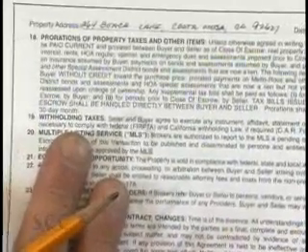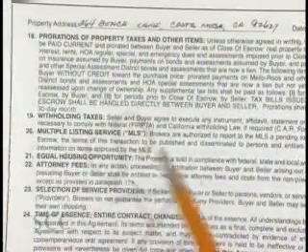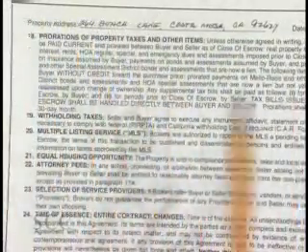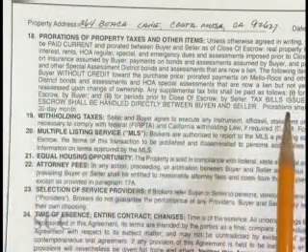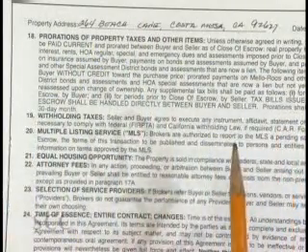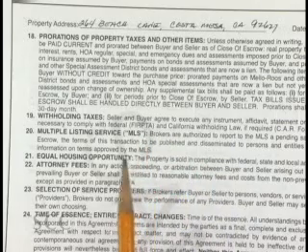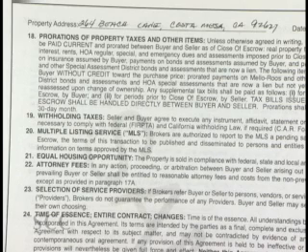Again, this is talking about prorations here. How are we going to handle things such as taxes? Taxes that may be paid, homeowners association dues. How are we going to handle all that? How are we going to assign when the buyer starts paying those things and when the seller stops? That's a proration. So how are we going to handle that?